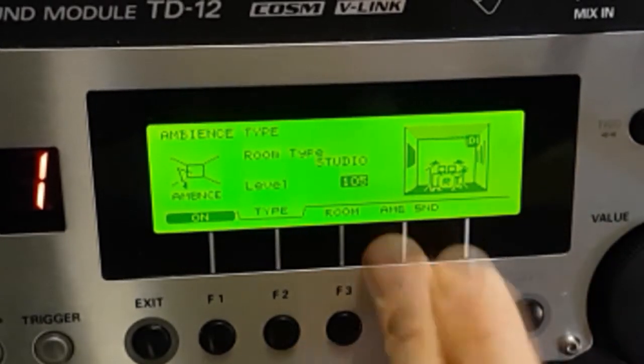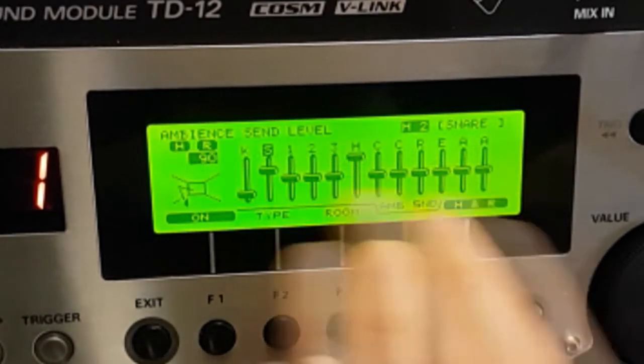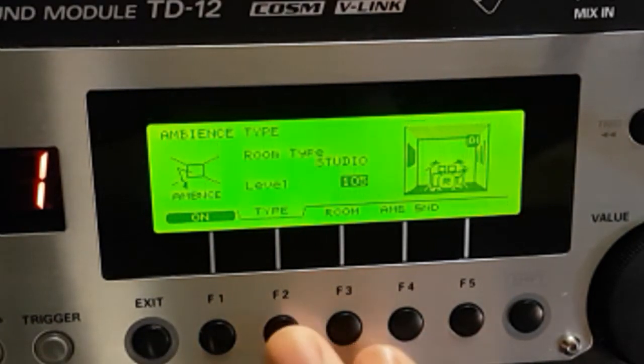Level, so in other words, how much of that ambience? So why would they have level in there when they've got all the ambient sends? Well, you might get your ambient sends just right, but then you want to take around down the overall amount of ambience. So you can just go in there and take that down a little bit.